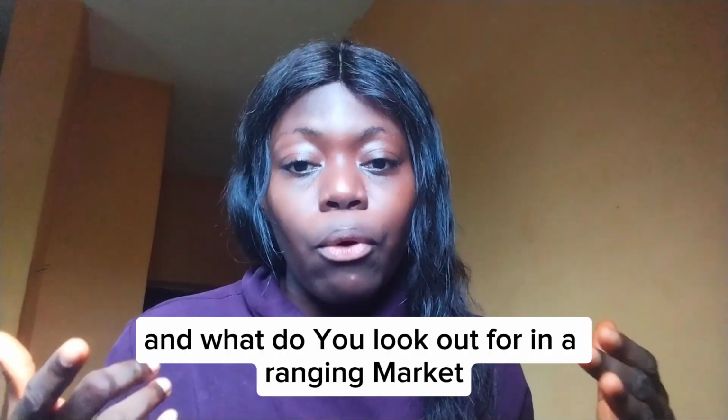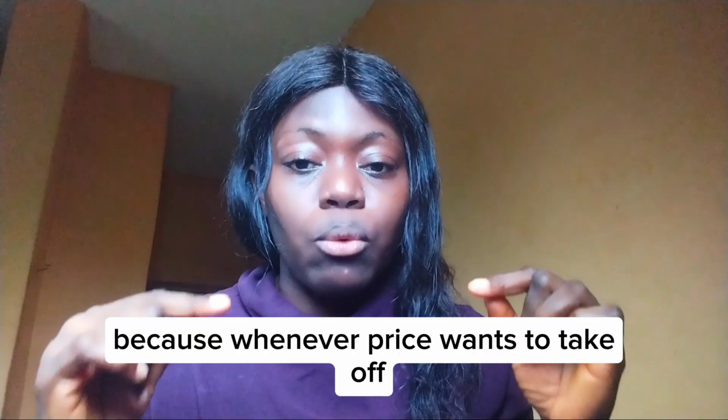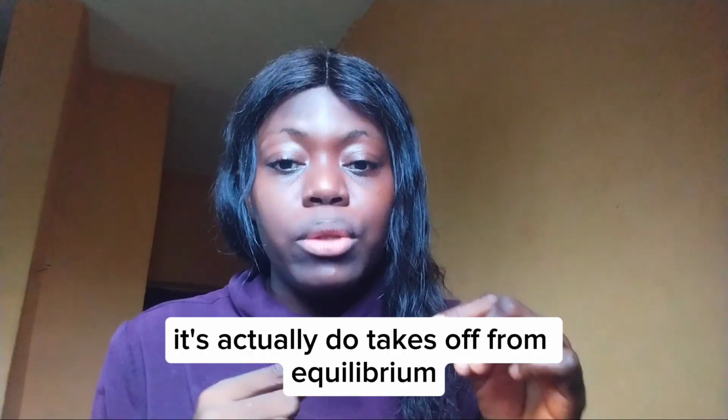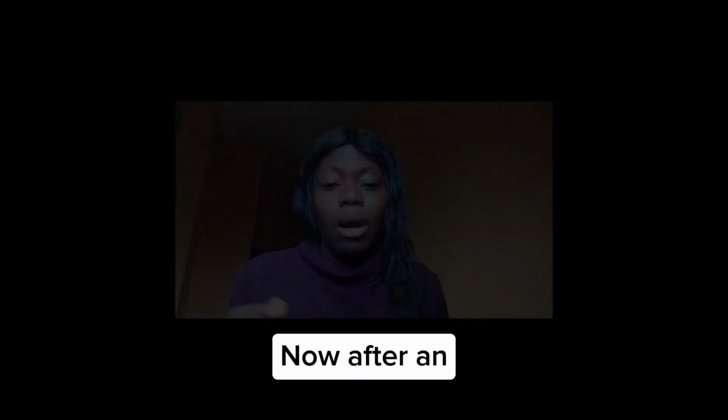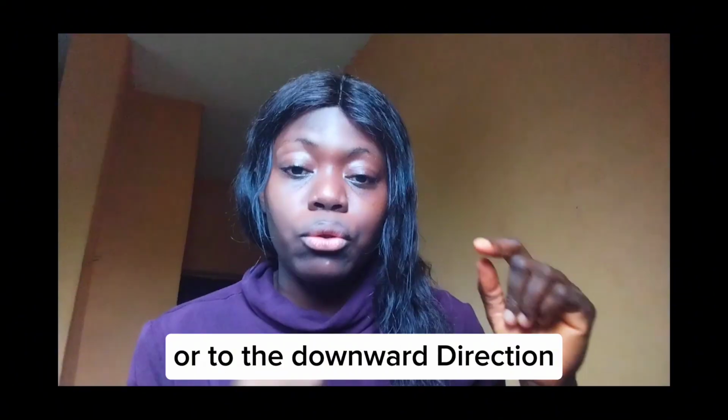And what do you look out for in a ranging market? You look out for an equilibrium, right? Because whenever price wants to take off, it actually takes off from equilibrium. Now after the ranging market comes what? An expansion, either to the upward direction or to the downward direction.